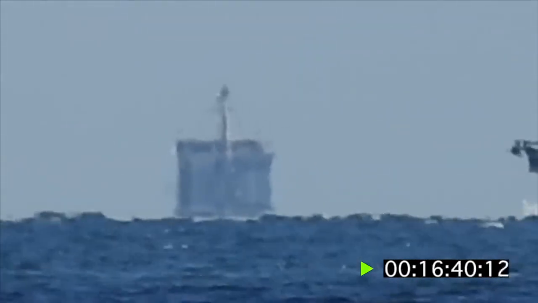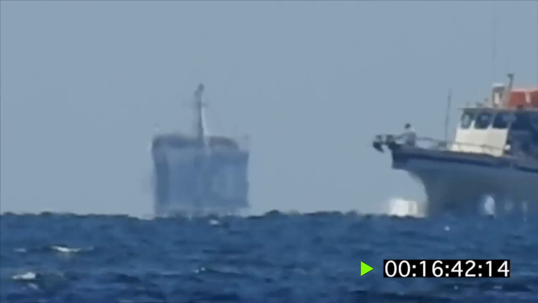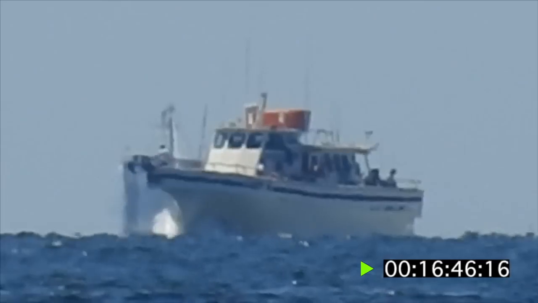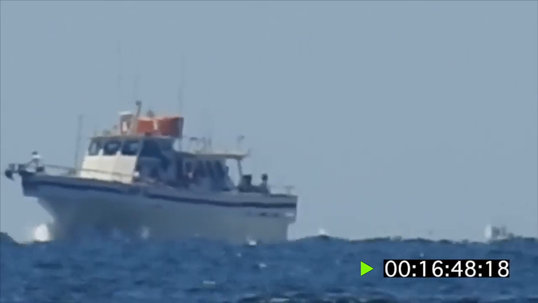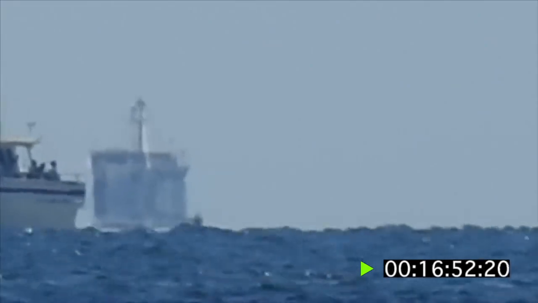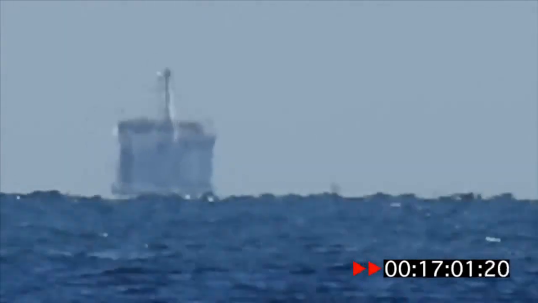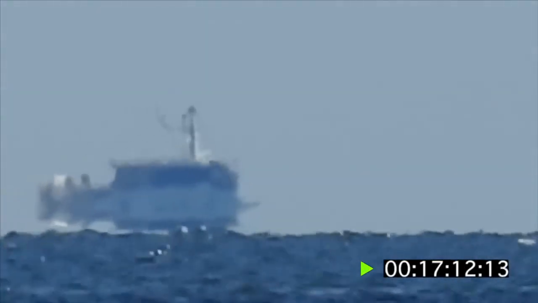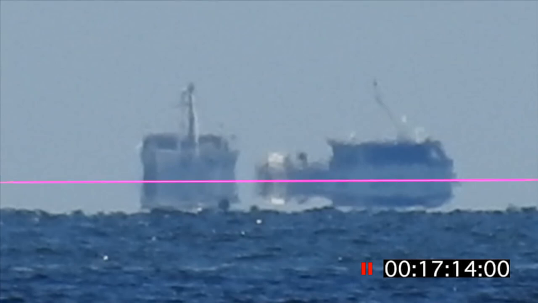A small ferry or pleasure craft passes in front of us right along the wavefront edge. And then another much larger ferry passes inside the band of distortion with its own nearer mirror line.